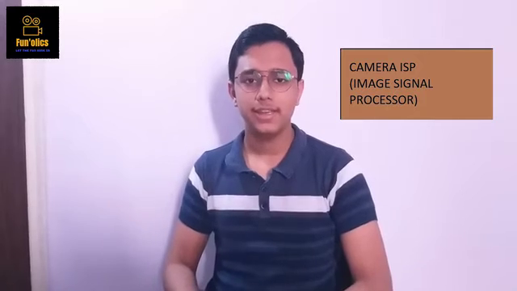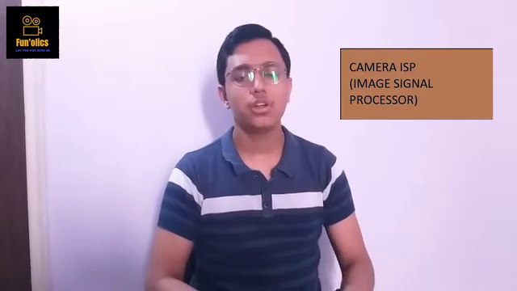So the third component is going to be the camera ISP. ISP stands for Image Signal Processor. This component helps in enhancing the image quality and the video quality of your smartphone. Probably you would have taken a 13 megapixel image from your back camera, but what the processor does is enhance that image, be it the optimization or the color correction. This is done by the processor.